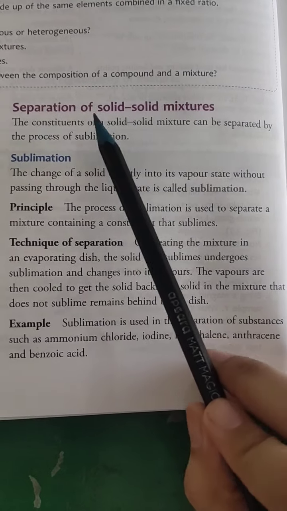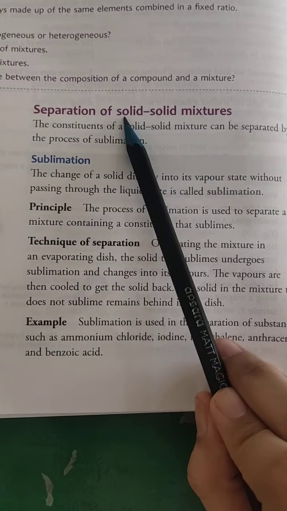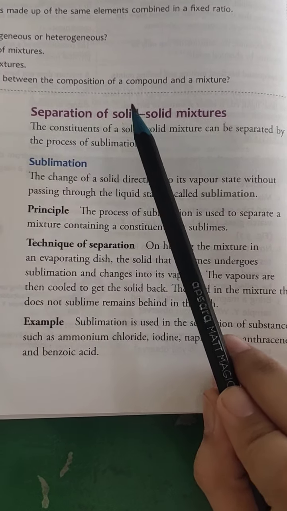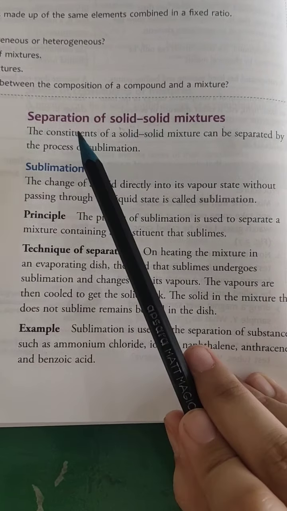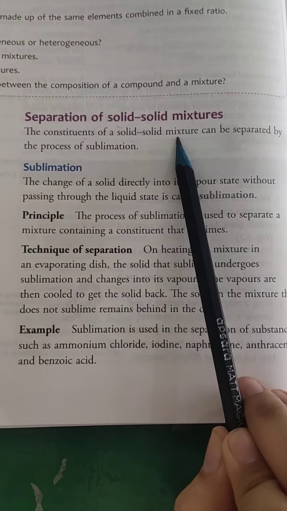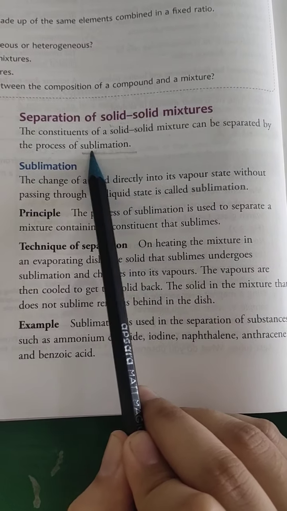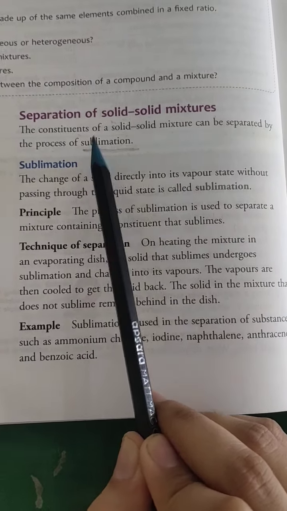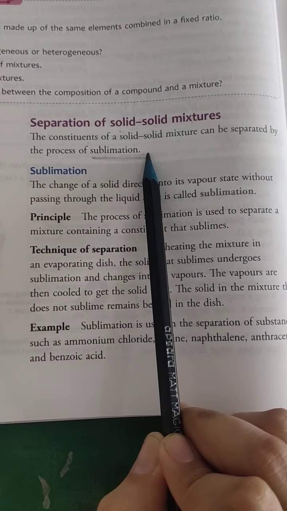Now the first topic is separation of solid-solid mixtures. How can we separate a mixture containing both the states as solid? The constituents of a solid-solid mixture can be separated by a process called sublimation. So the process by which solid-solid mixtures can be separated is known as sublimation.